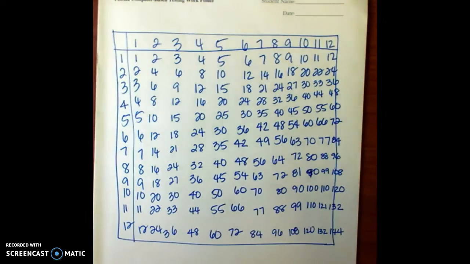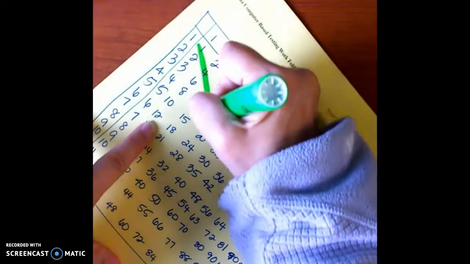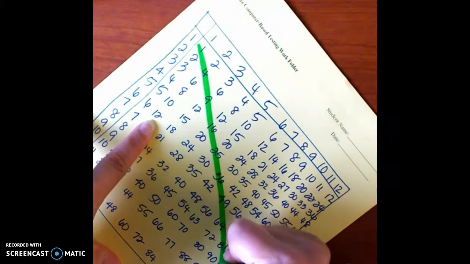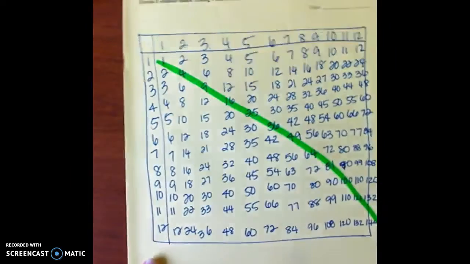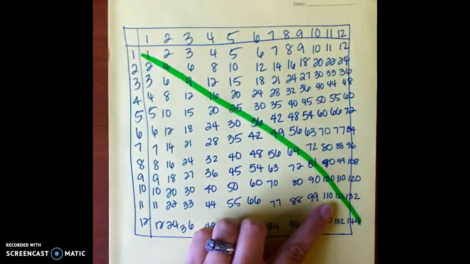So I went through and I went ahead and did my 12 by 12. Notice I kind of ran out of room because I write big, but you get the idea. Now, what happens is your diagonal in this multiplication chart is going to be your squares and square roots. So I'm going to go ahead and highlight my perfect squares. And again, because I was squished up a little bit at the end, it became more of like a curved diagonal line, but it's still the same thing. So these are all my perfect squares.